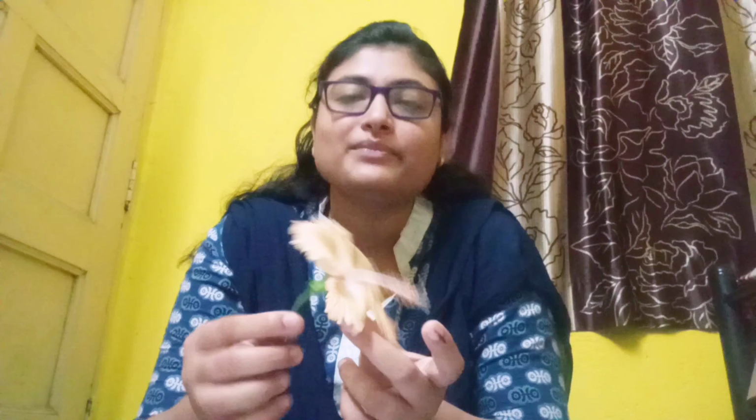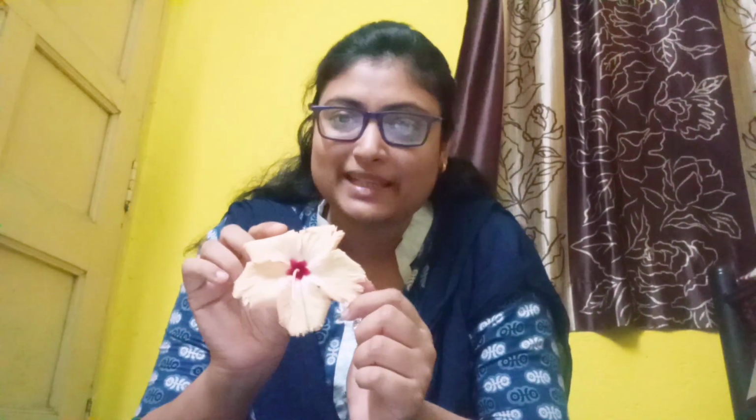We will check out all the parts of the China rose flower, but first of all, we need to know what is the function of a flower. The function of the flower is, it is the modified shoot which helps in reproduction of a plant and production of seeds or fruits. Okay, so we will now know the parts of a complete flower.